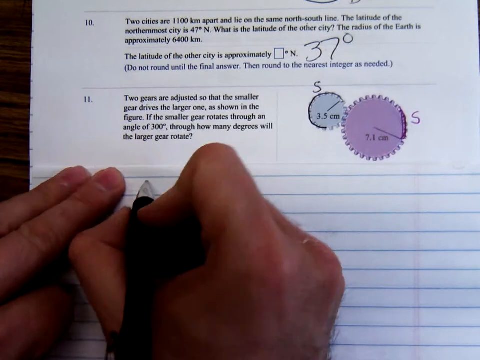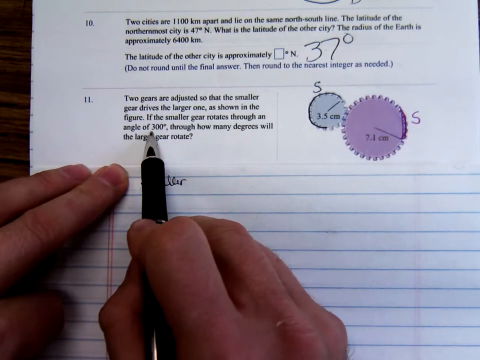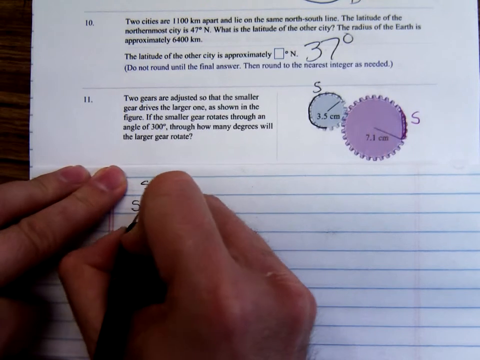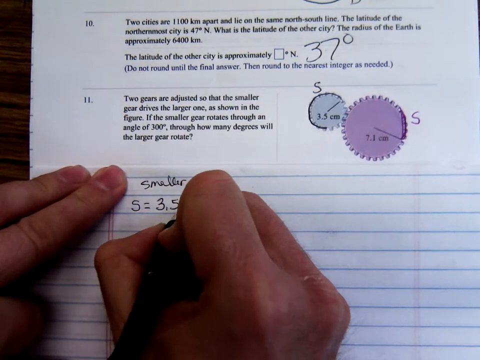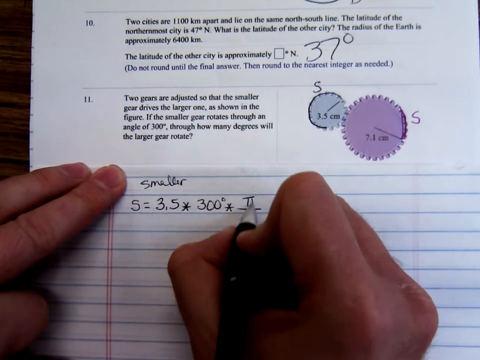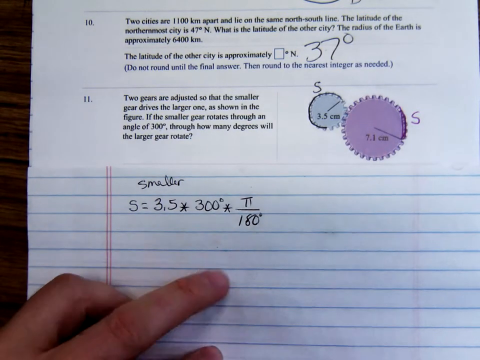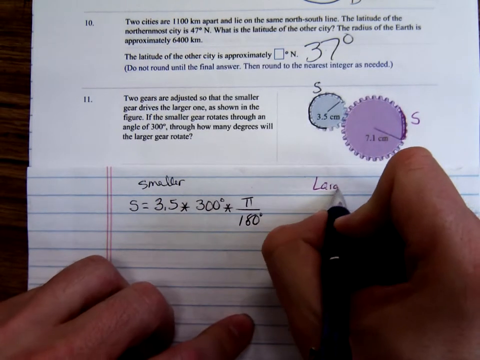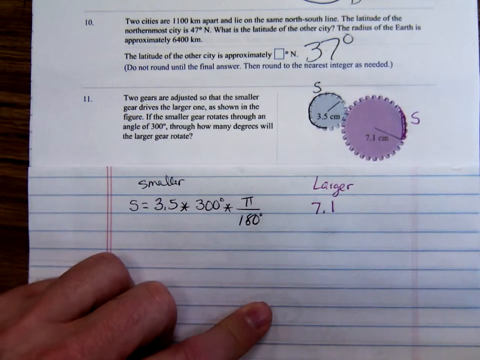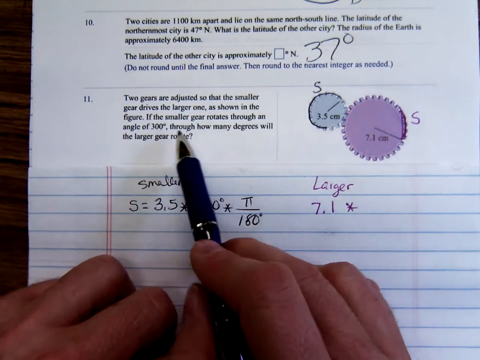we have 300 degrees and a radius of 3.5. So S equals R times theta, that would be 300 degrees, times pi over 180. Let's calculate the arc length on the larger circle now. It's still going to be R, 7.1, times theta. Now, what was the angle measurement here? Oh, we don't know what that other one is.